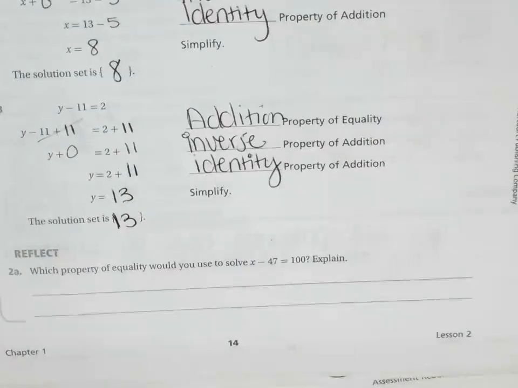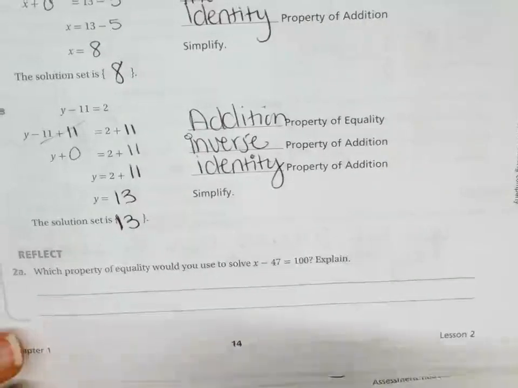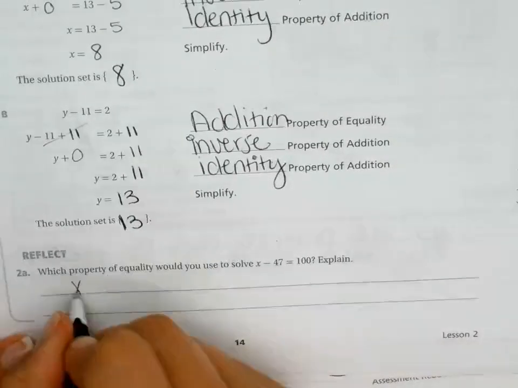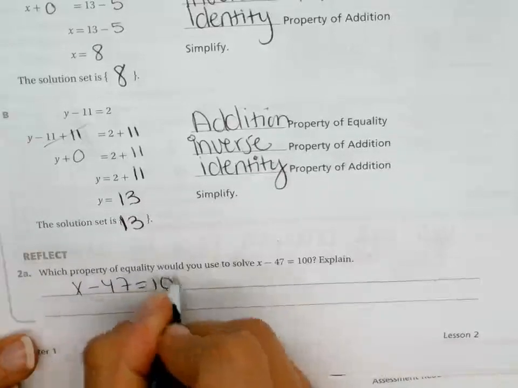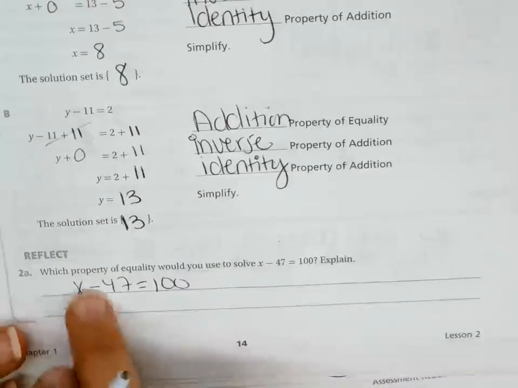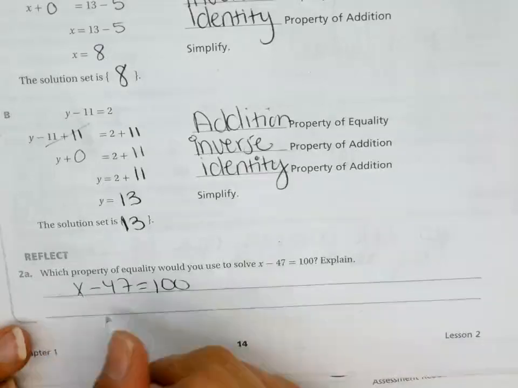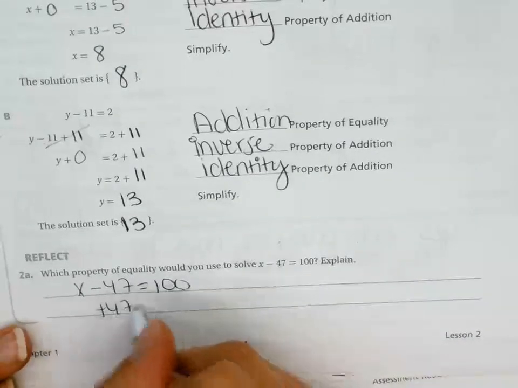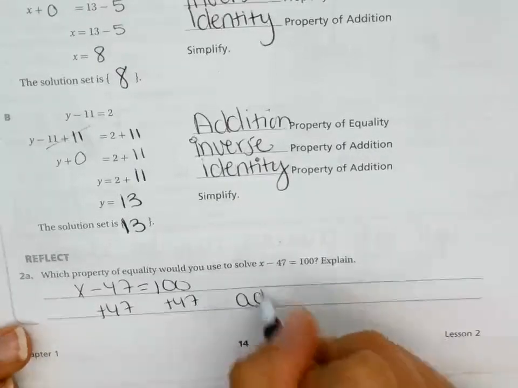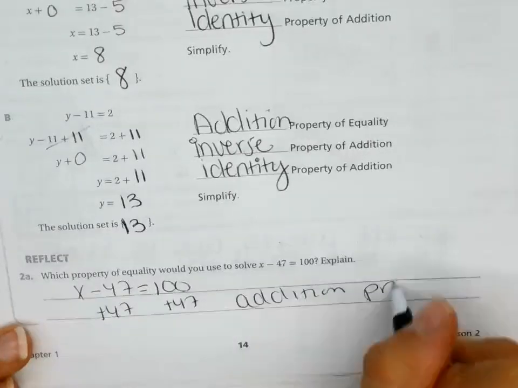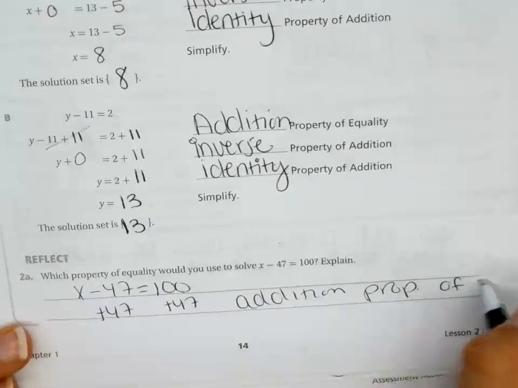Which property of equality would you use to solve x minus 47 equals 100? Explain. You're first going to add 47 to both sides, right? So addition property of equality.